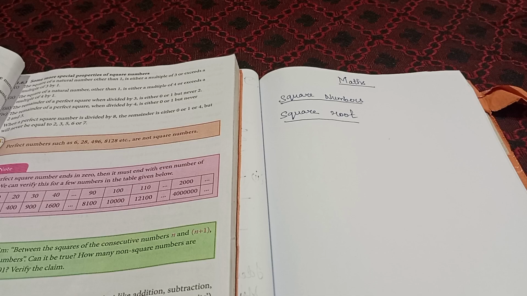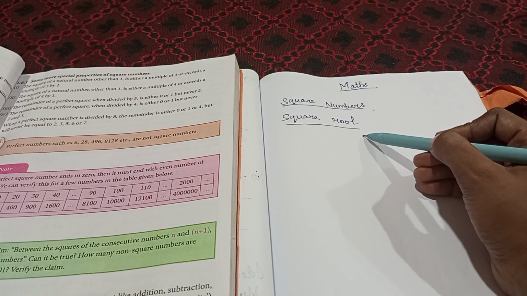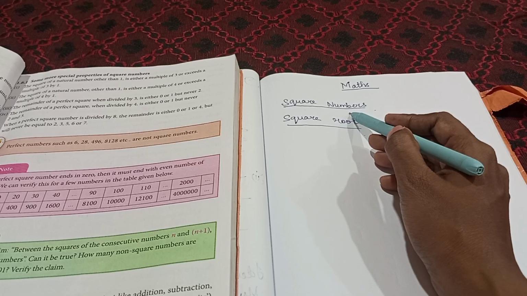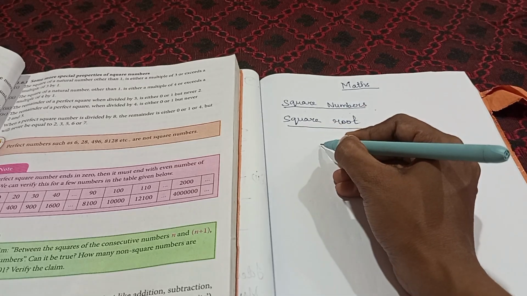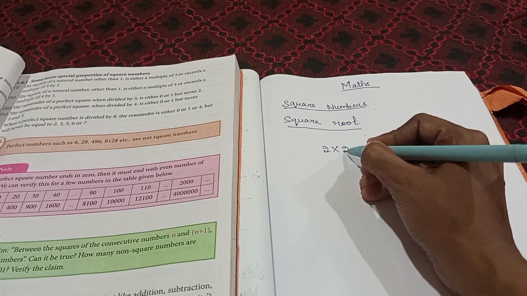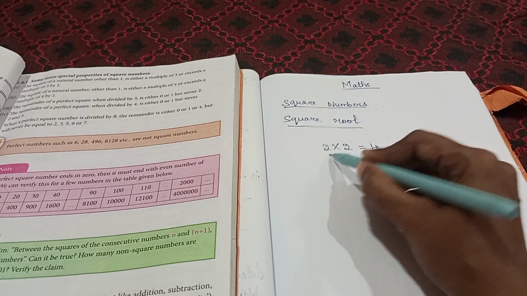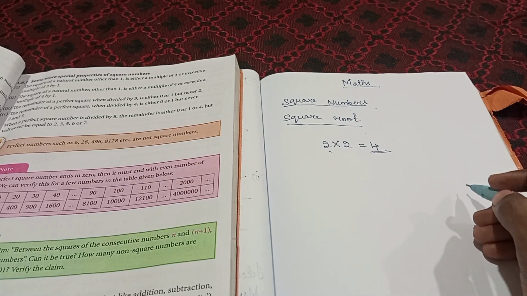So today we are going to see about square numbers and square root. First, what are square numbers? A number which you multiply twice. Let's see, if you multiply 2 twice, it becomes 4. So these are square numbers. 4 is a square number.